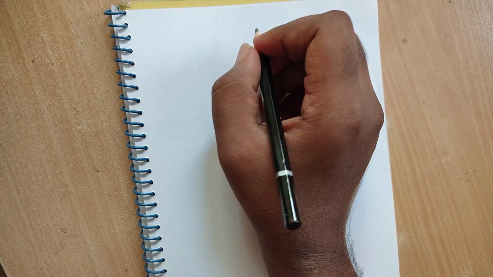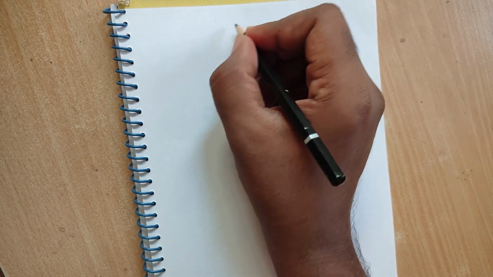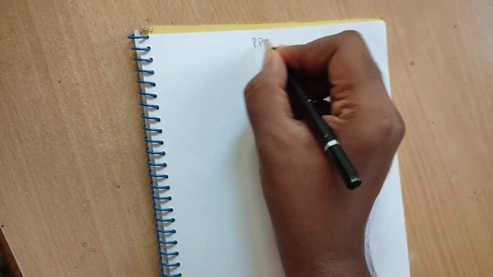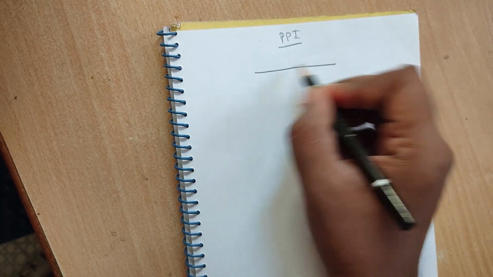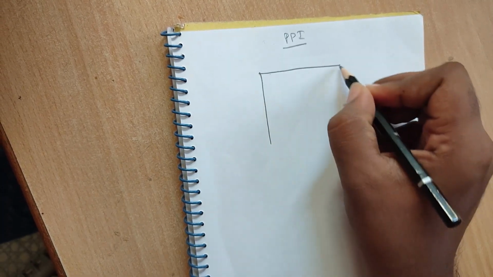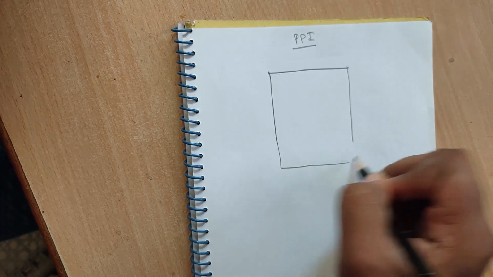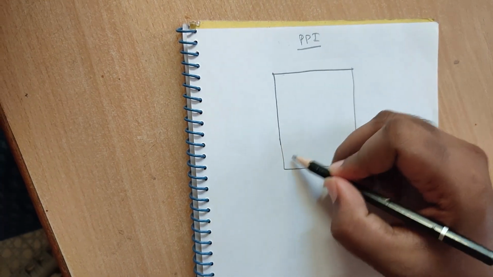Yeah guys, I think this much awareness about pixels is enough for you to learn about PPI. Now let's see what is PPI and how to calculate PPI. Okay guys, now let's see how to calculate PPI. Let's consider a screen of a phone which is of 6 inches.